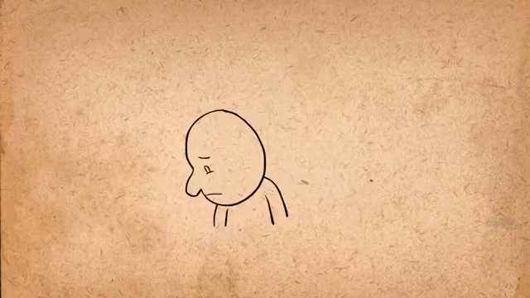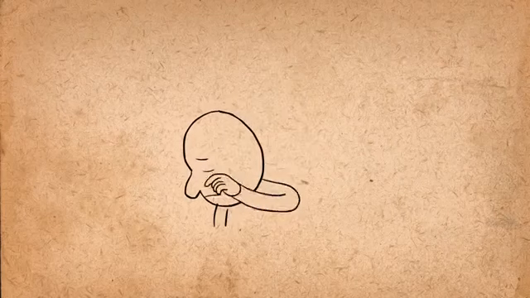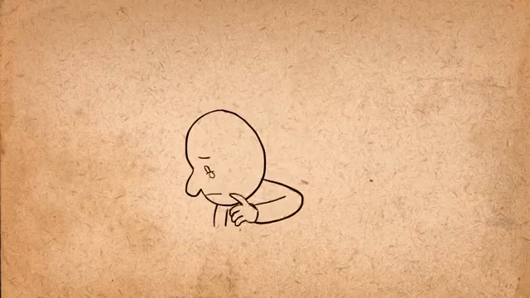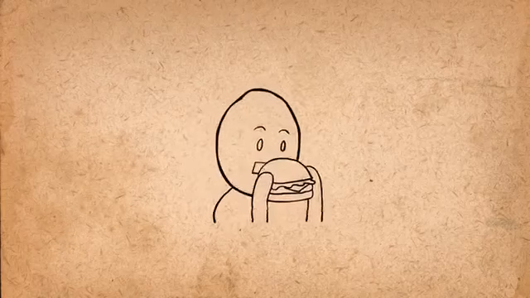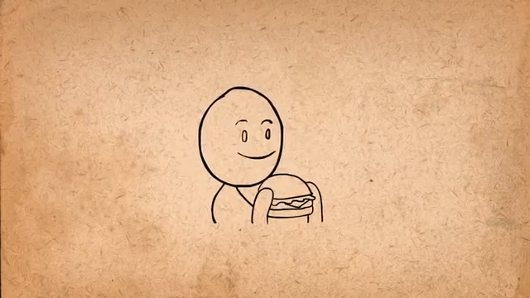On the other hand, don't let it go unnoticed. People might not even notice that there's a tear there unless you give it its own time. This is why the principle of staging is very important in secondary action. So let's take this simple bite animation and give it some secondary action.